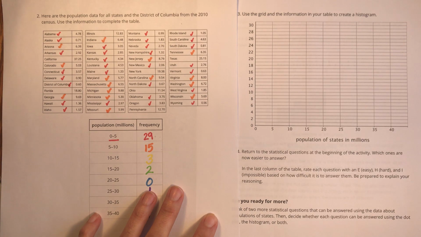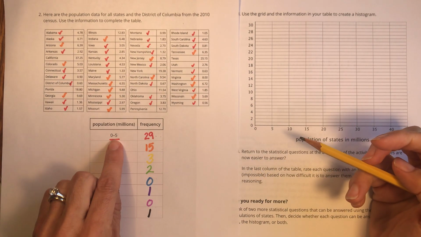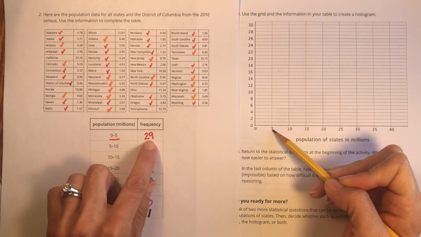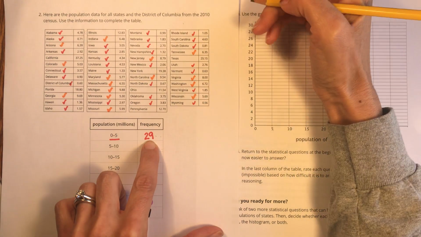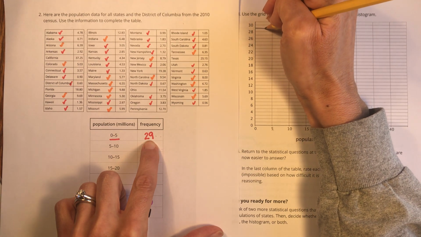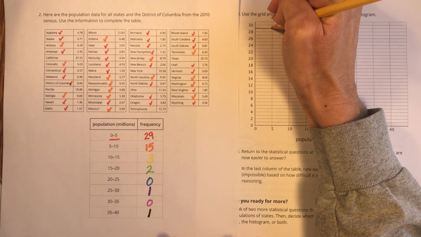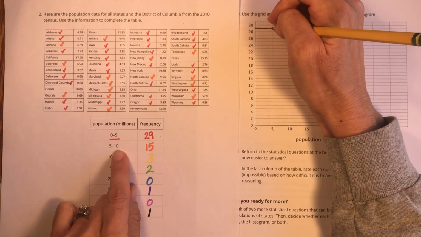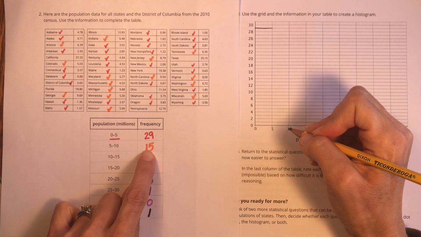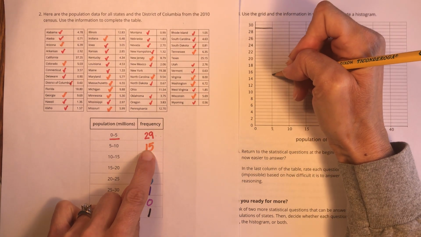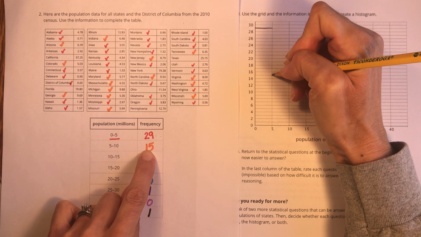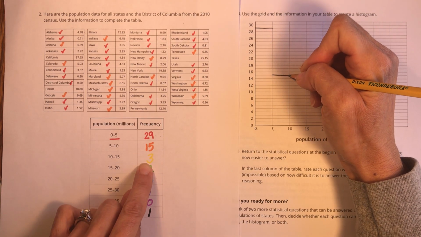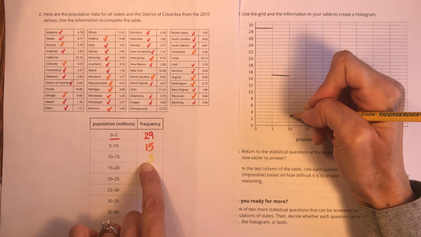So just like that dog show one. Now, when I'm looking from 0 to 5, I'm seeing 0 to 5 here. It relates to that. And I want to go all the way up to 29. So I'm going to go up here past 28 to 29 and make a heavy bar there, okay? Next, I'm going to go from 5 to 10. So from 5 to 10, there were 15. So I'm going to come up to 15, make my heavy bar there so that I can come back and make those bars. Now from 10 to 15, I had 3, so I'll come up to 3 here.